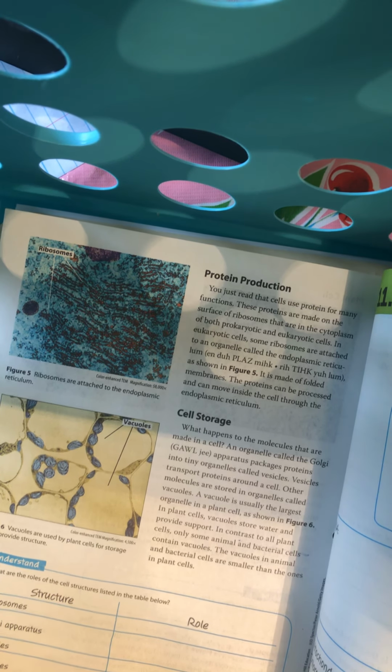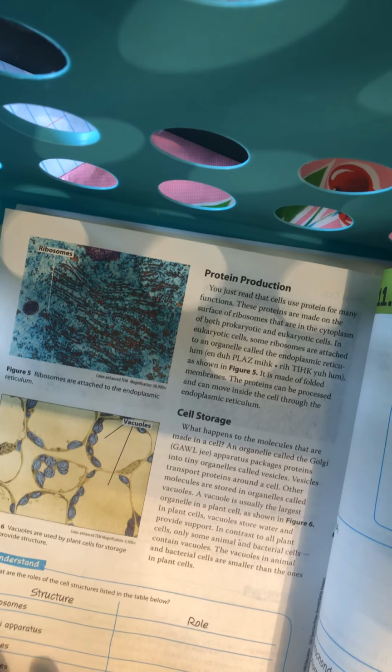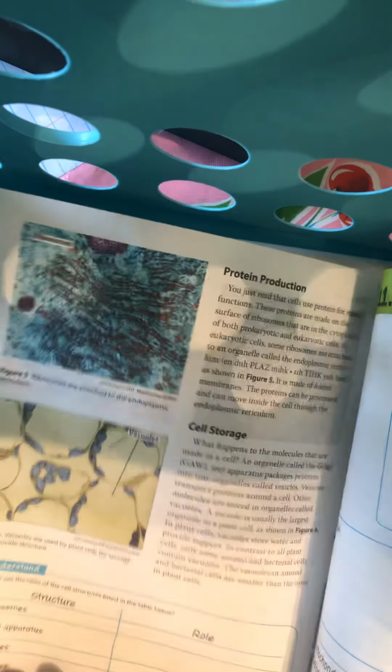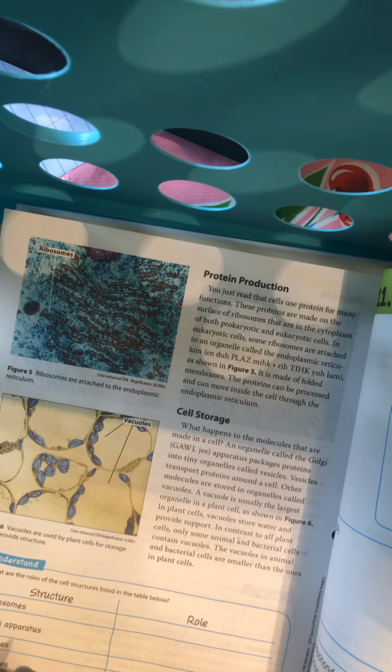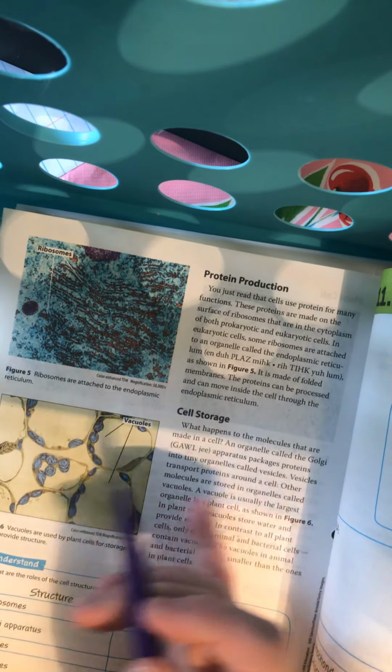Alright, so down here on the bottom is just going to be looking up the different definitions. We've got ribosomes, let's see, where's ribosomes?